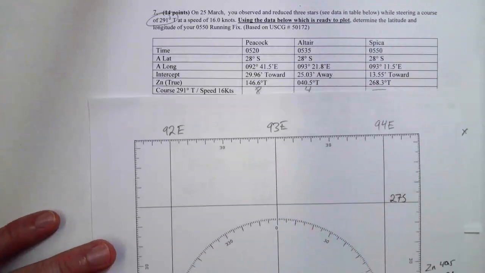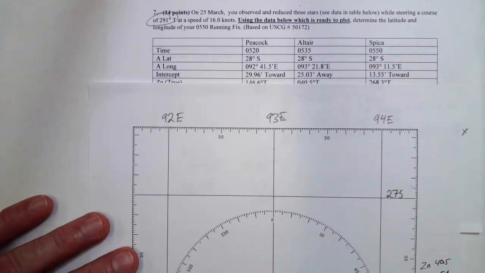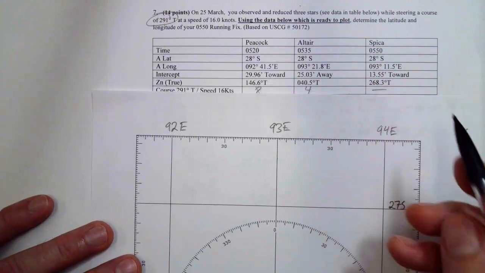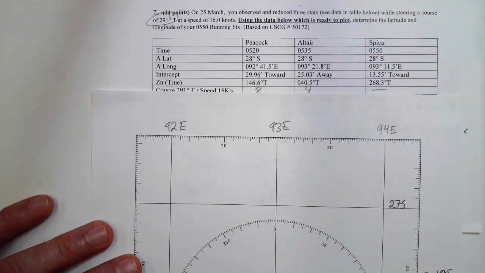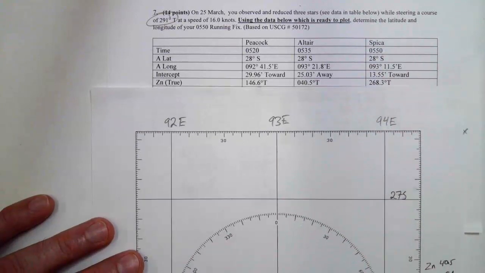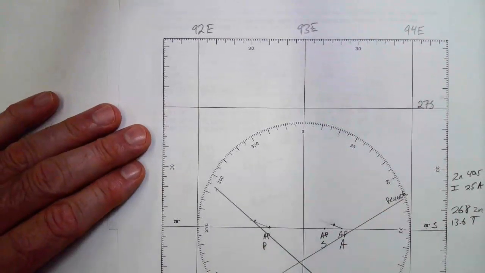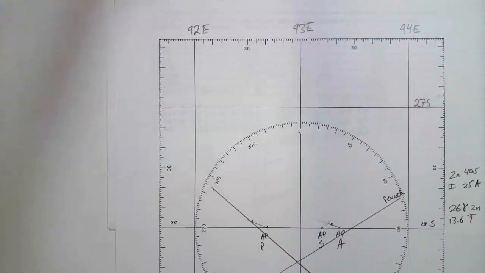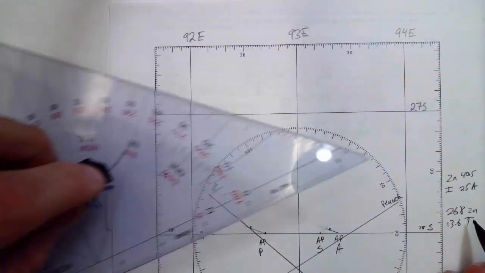Okay, so it looks like my fix is probably going to be somewhere around here, but let me get my third star here. My third star is going to be 268. That's my azimuth. And my intercept is going to be 13.6. And that's towards. So 268 is going to be in that direction, and towards is going to be in that direction.